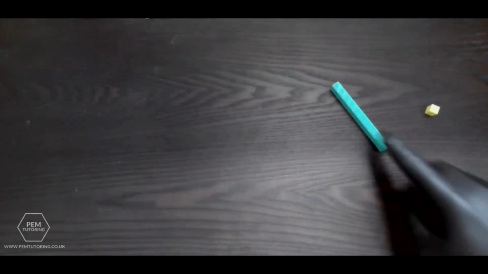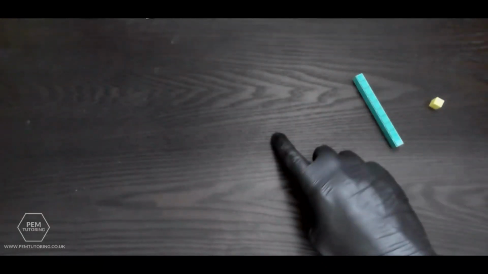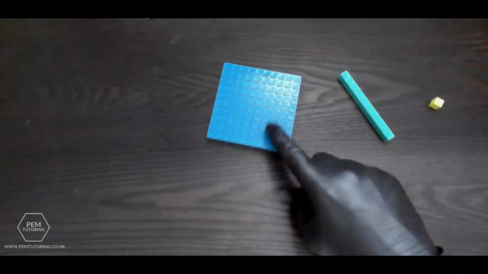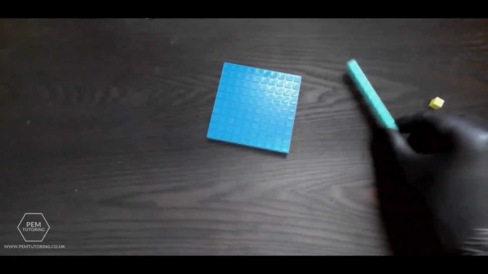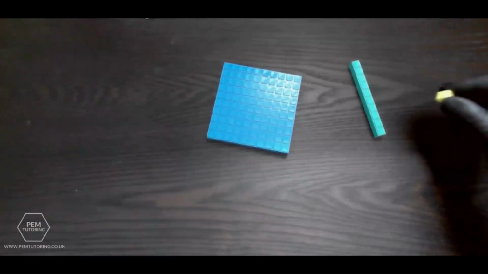So the next place value is going to be the 10s. So this 10 is made up of 10 ones. The next place value is going to be 10 times bigger than the 10. So that is the hundreds. So this 100 here is made up of 10 tens and 100 ones.